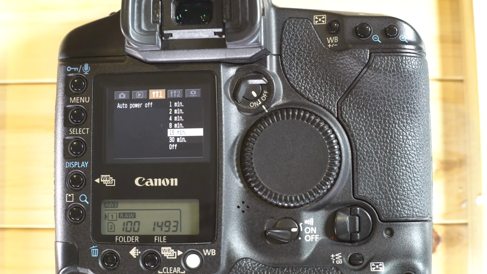This is largely battery preservation, but if you have this plugged into a wall because you're doing something very long term, you might want to turn that to off. I like 15 minutes when I'm making these videos, 5 minutes, or in this case 4, when I'm out walking around. File naming, file numbering. Consecutive, auto reset and manual.